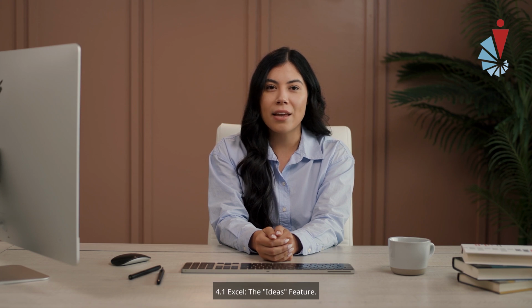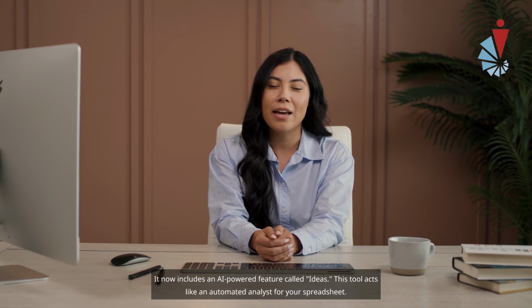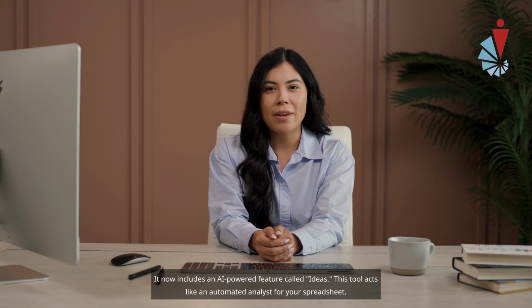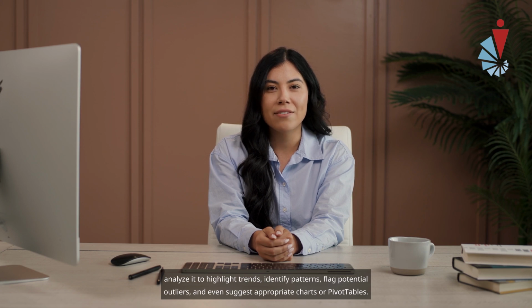4.1. Excel. The Ideas feature. Consider Microsoft Excel, the cornerstone of financial analysis. It now includes an AI-powered feature called Ideas. This tool acts like an automated analyst for your spreadsheet. Simply by selecting your data, the Ideas feature can automatically analyze it to highlight trends, identify patterns, flag potential outliers, and even suggest appropriate charts or pivot tables.